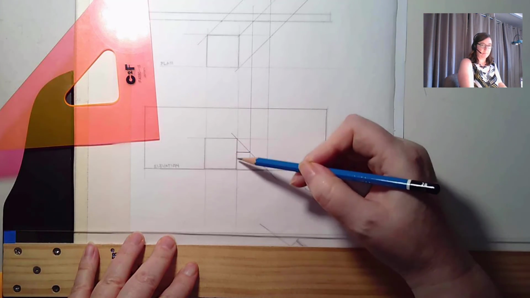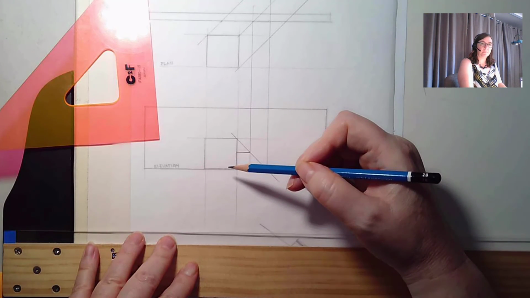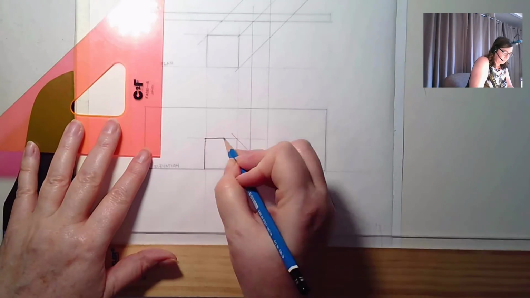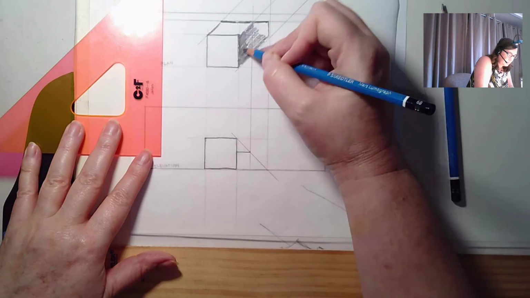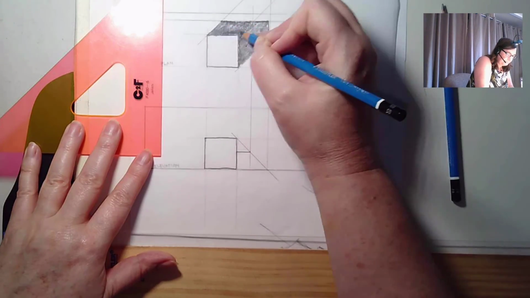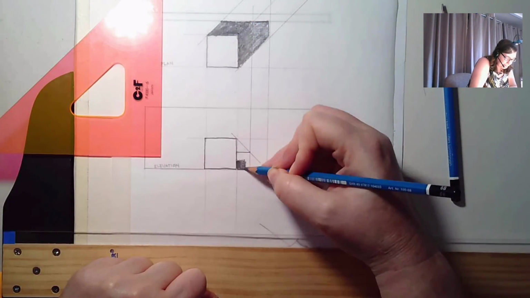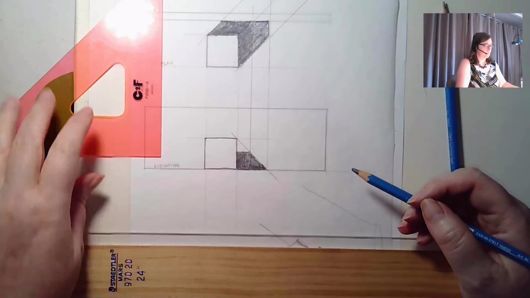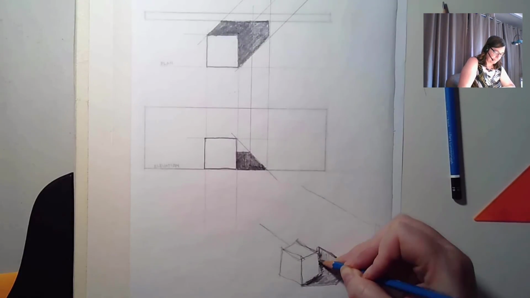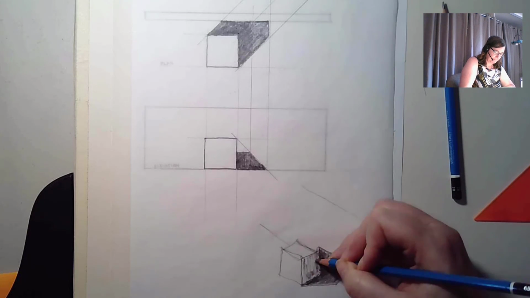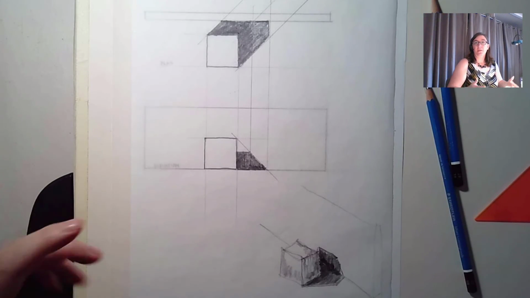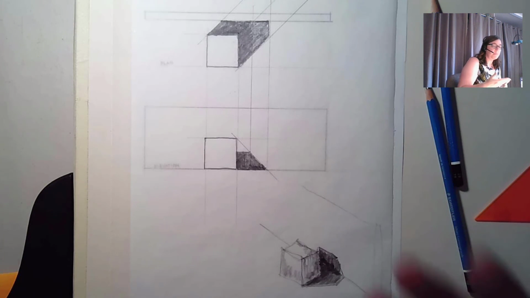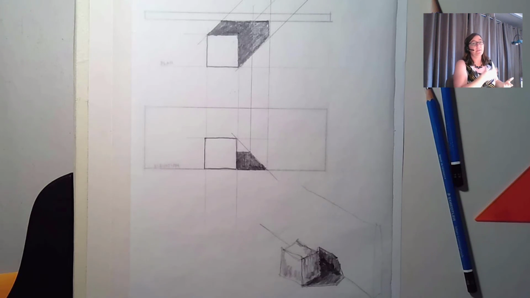The rest of it is hidden behind our cube. So this is what our example of a cube casting a shadow falling on a wall behind it looks like.